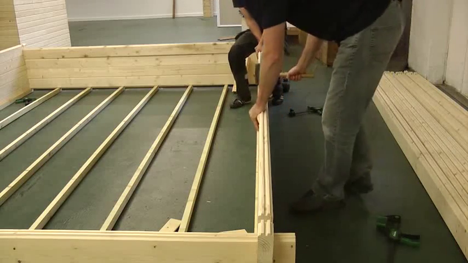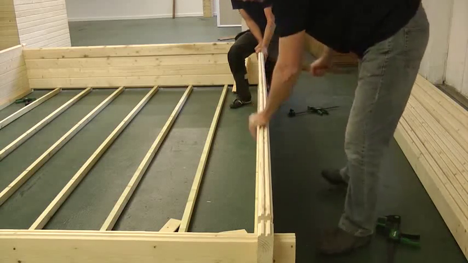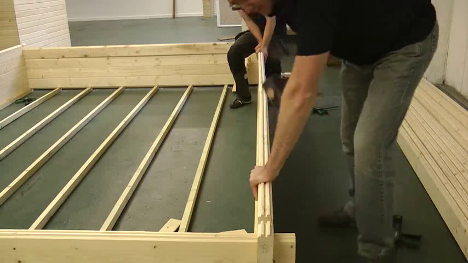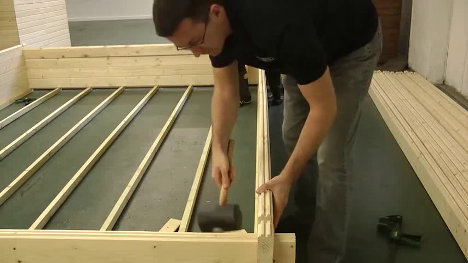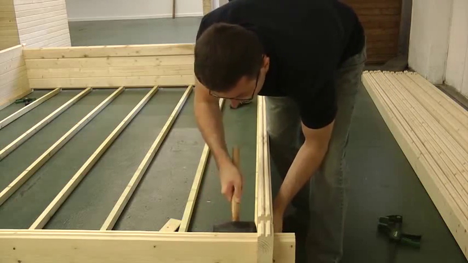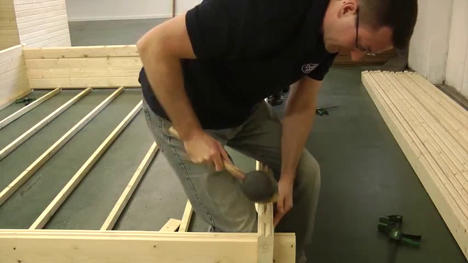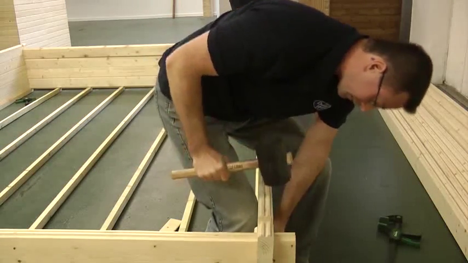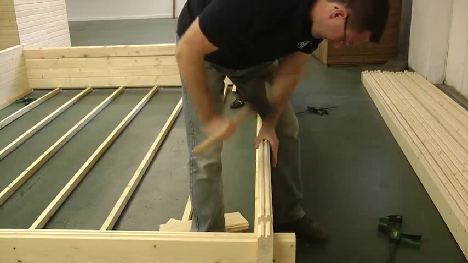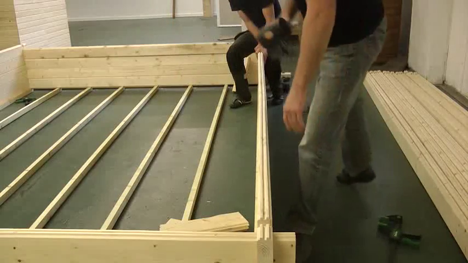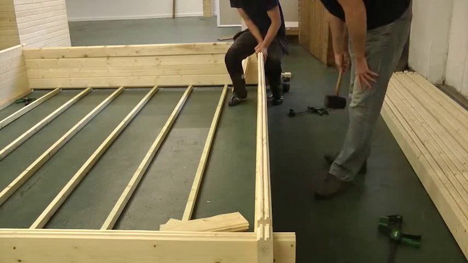So I'm going to start from the middle and work my way along. And when I get nearer to the side, I'm then going to hit these a bit more into location. Maybe use my knees a little bit just to help put it into place. And that's located again in there. So that's that one done.